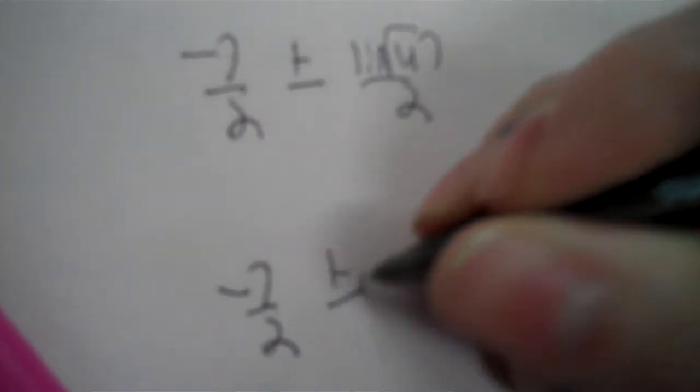Okay. Not much you'd be able to do there. You'd have negative if you did it the other way. Okay. 1I square root of 47 over 2. I would keep that. You wouldn't be able to reduce it. It doesn't divide whole. And then 1 over 2 is in simplest form too. And you write the thing with the plus, the thing with the minus. Okay.